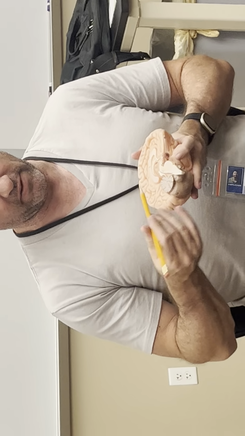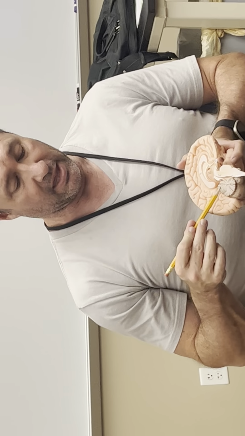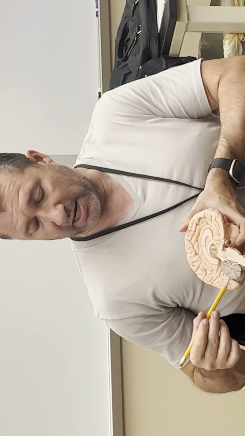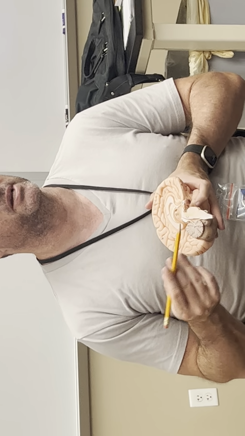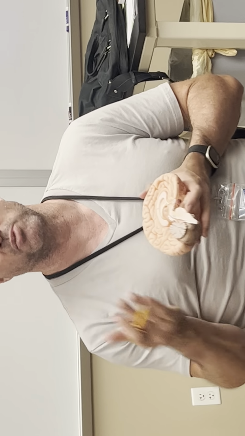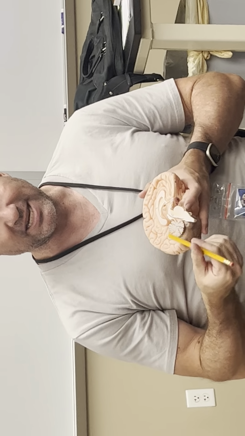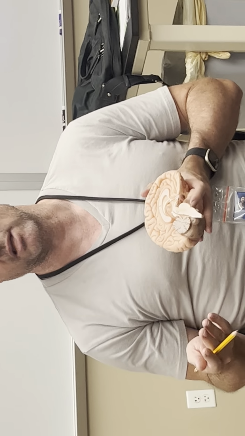Okay? So then we've got the cerebellum, which literally means little brain. This white stuff that you see in here, this is called the arbor vitae, which means tree of life. The function of the cerebellum is to help regulate muscular action. So your cerebellum helps coordinate and smooth out muscular action. If you had damage to your cerebellum, this would cause you to be pretty clumsy.